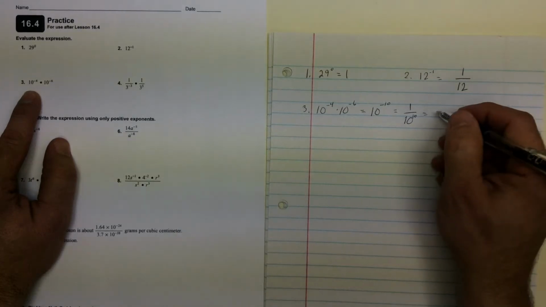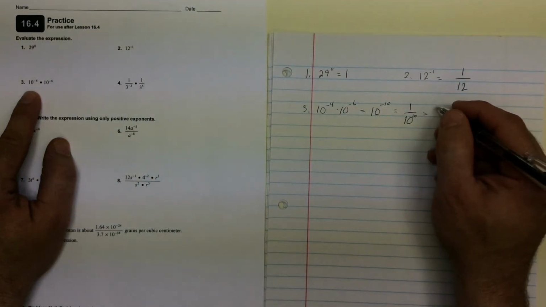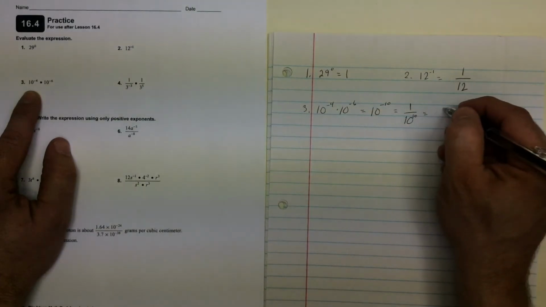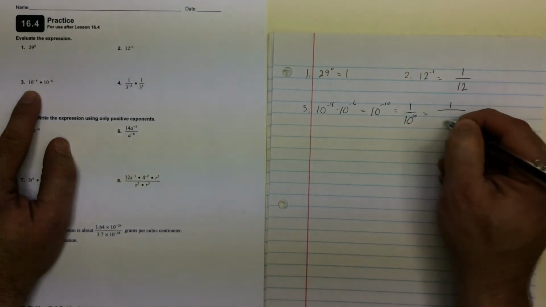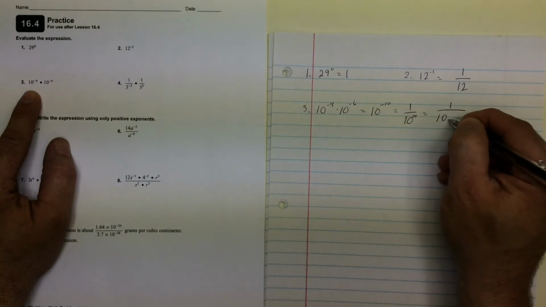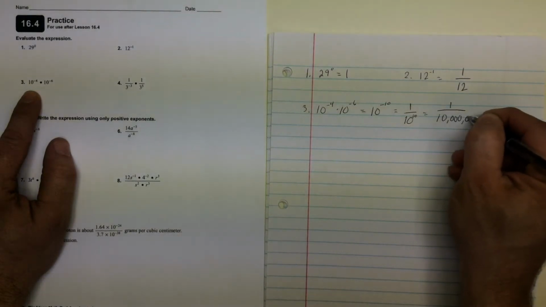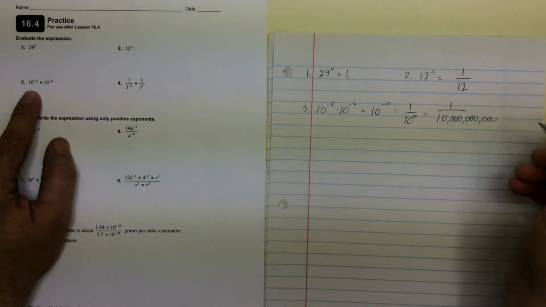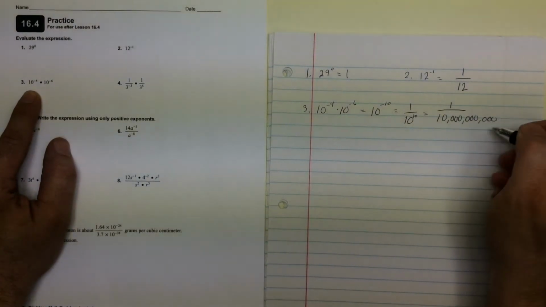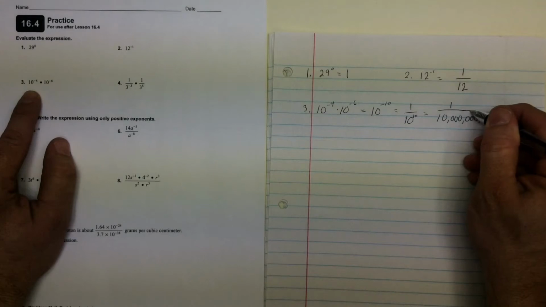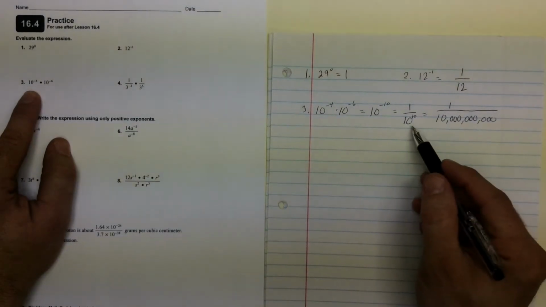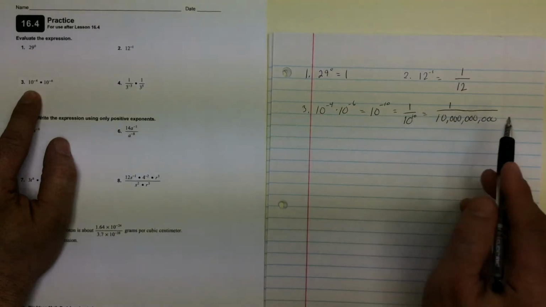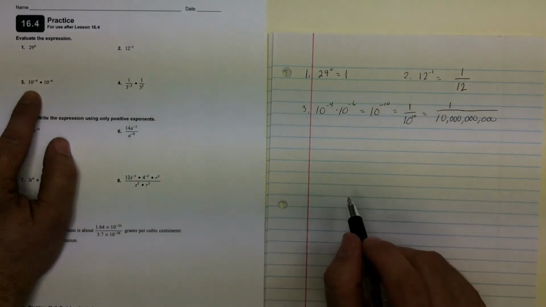And 10 to the 10th means we're multiplying 10 by itself 10 times, using 10 as a factor 10 times. So 1 over, it's going to have 10 zeros here. 10 to the first power is 10, 10 to the second power is 100, 10 to the third power is 1,000. Every power of 10 is going to put another 0 on there, so 10 zeros.